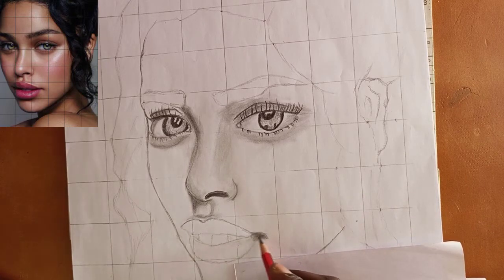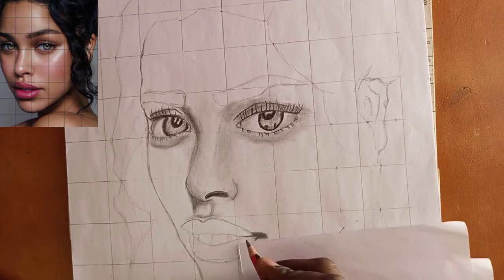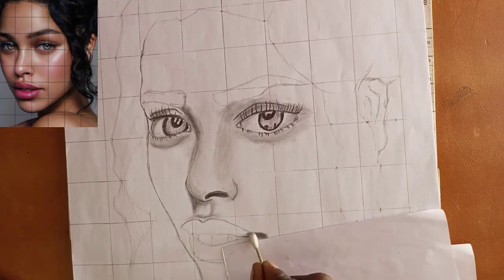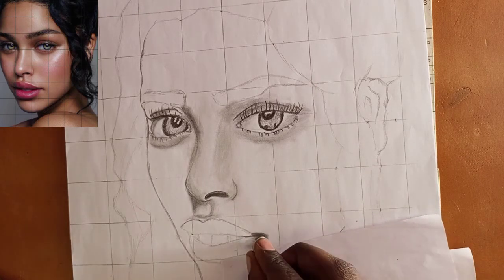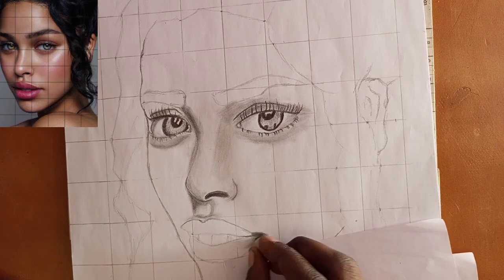Most people call it painting blush. You can also use it to blend, and it blends very well. Then we are going to use the cotton to blend.